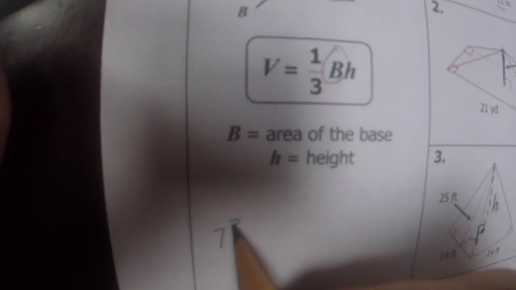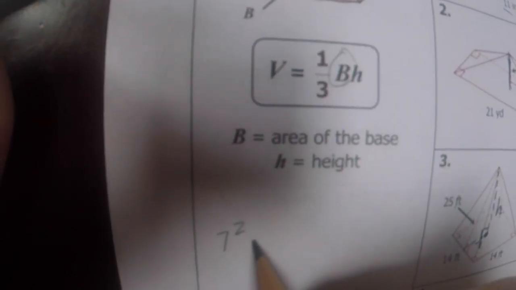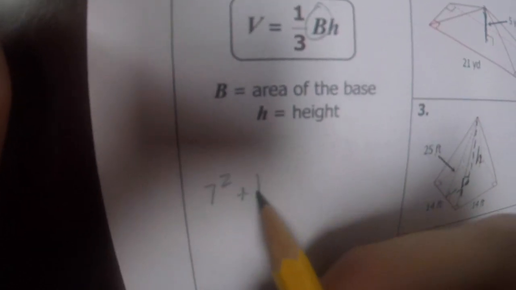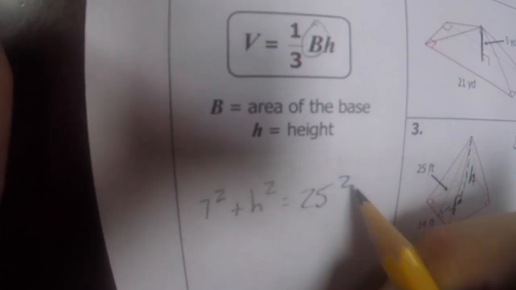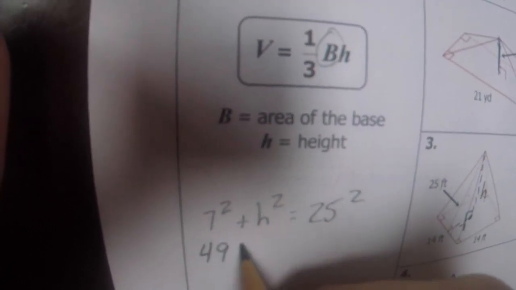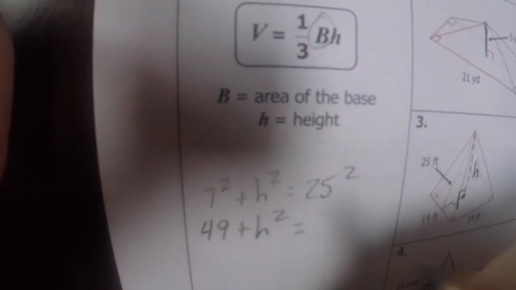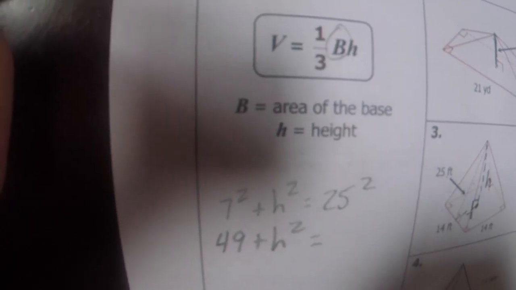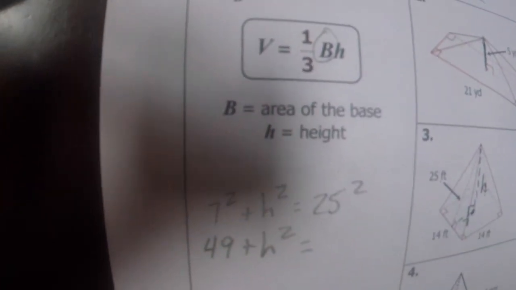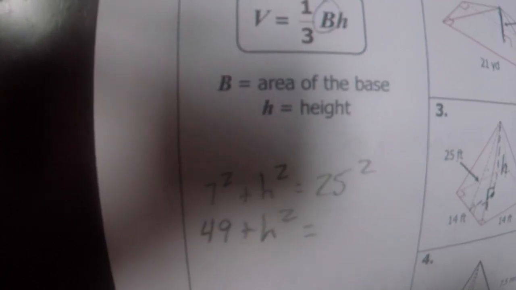I do 7 squared plus the height squared equals the hypotenuse squared. This is 49. What's 25 squared? Where's my calculator?